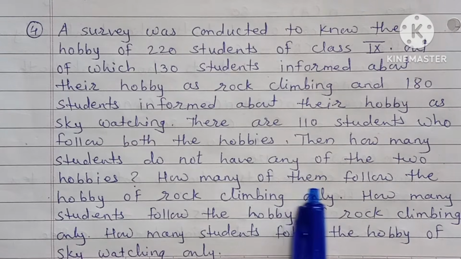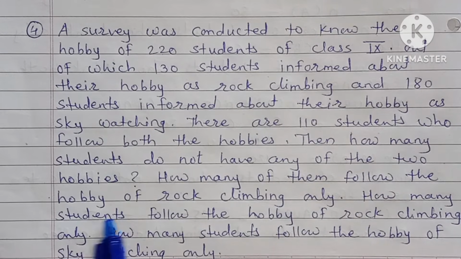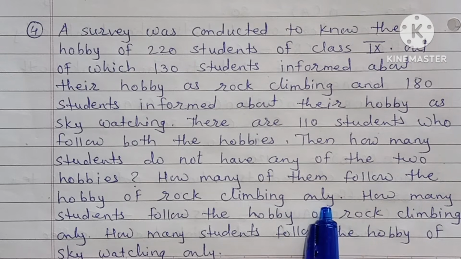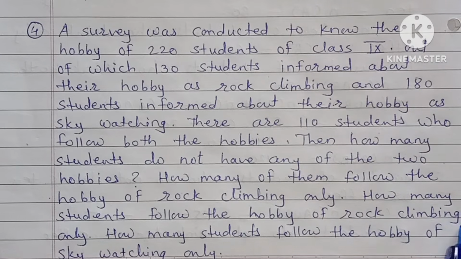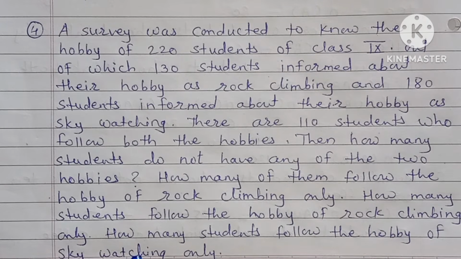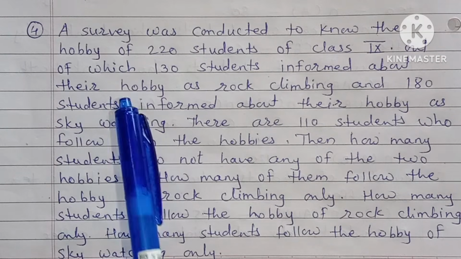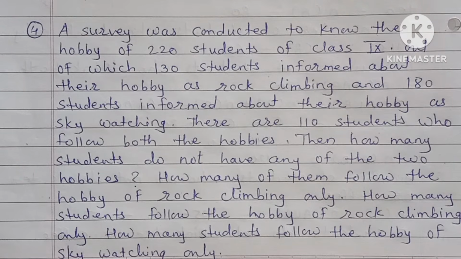How many students follow the hobby of rock climbing only? How many students follow the hobby of sky watching only? एक सर्वे किया था. इन दैट सर्वे 220 स्टूडेंट का सर्वे किया था स्टैंडर्ड 9 का.